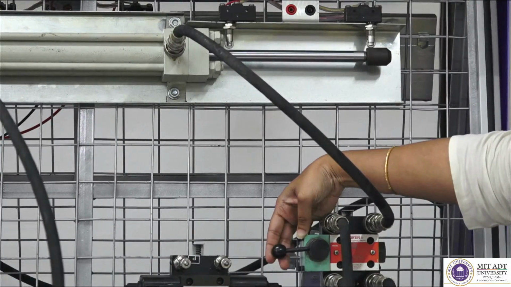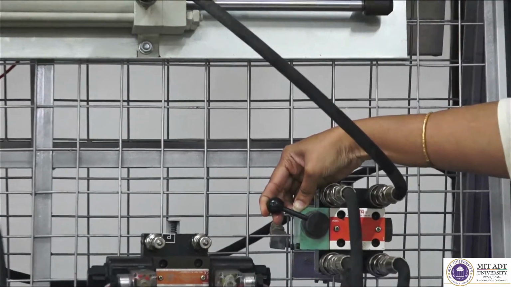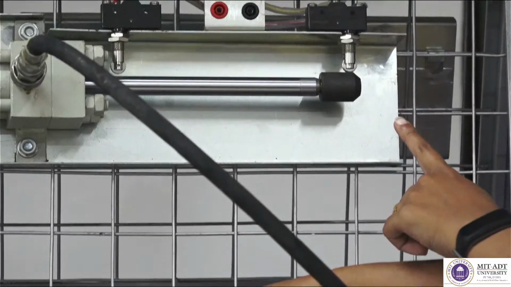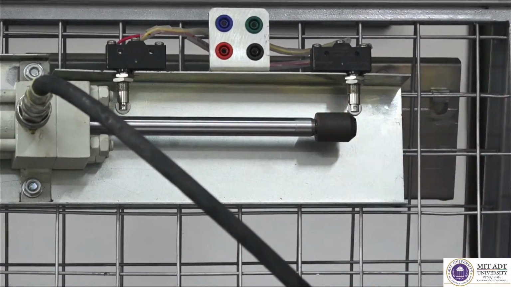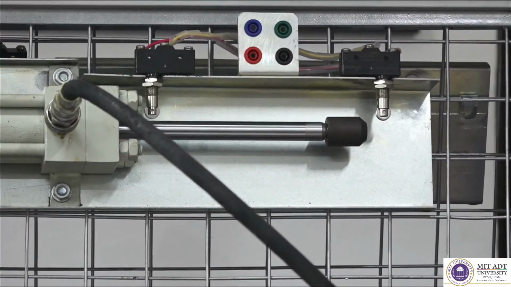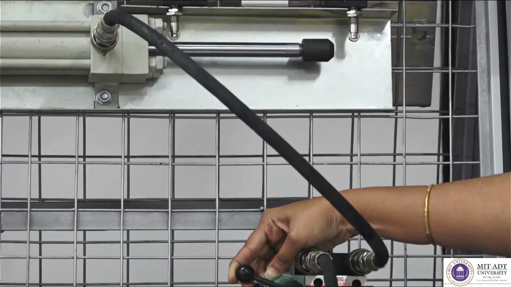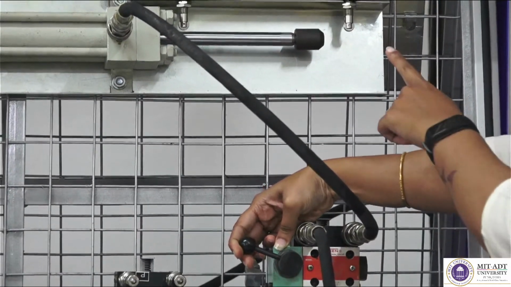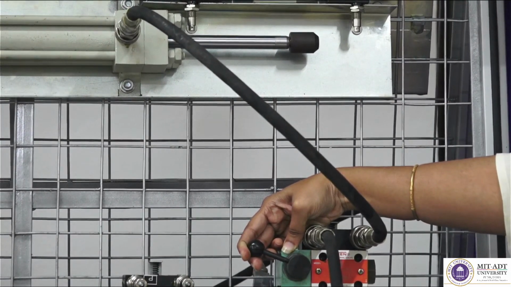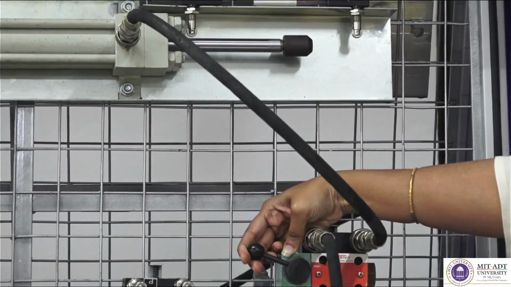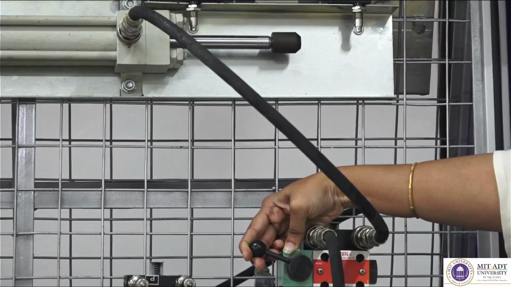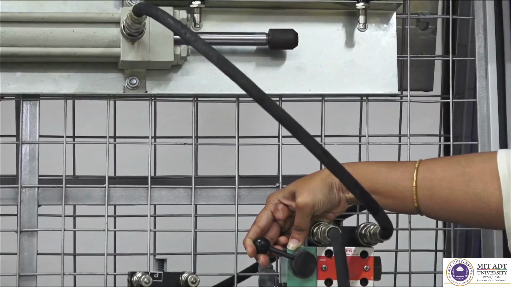If I am pulling this lever in the upward direction, then there would be a retraction stroke of your double acting cylinder which is taking place. As the opening of the flow control valve is very small, hardly 10% opening has been given, that is the reason you can observe over here the speed of my cylinder is very slow. So, the piston coming out or moving in is at a very low speed and this is how I can manually operate this DCV with the help of the hydraulic system.